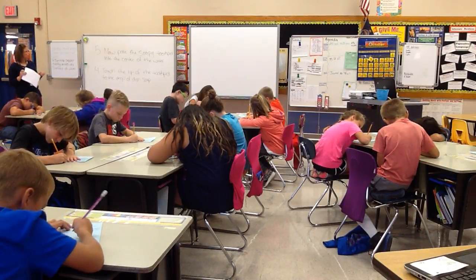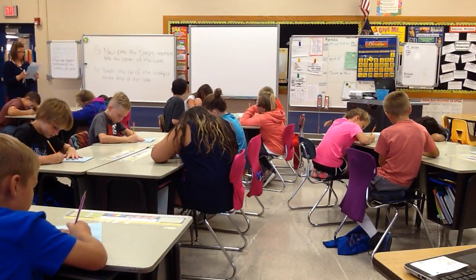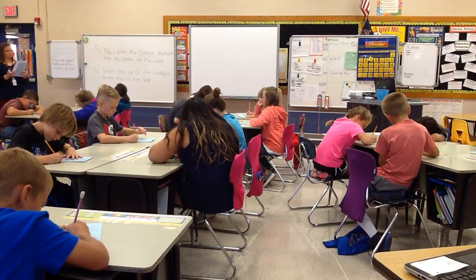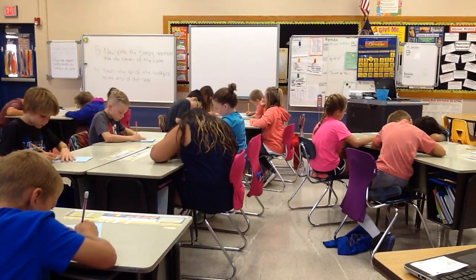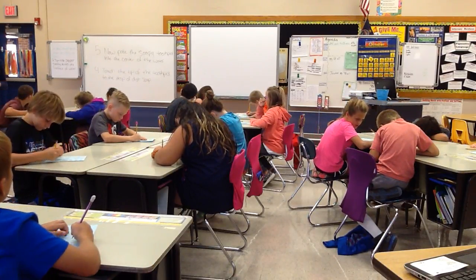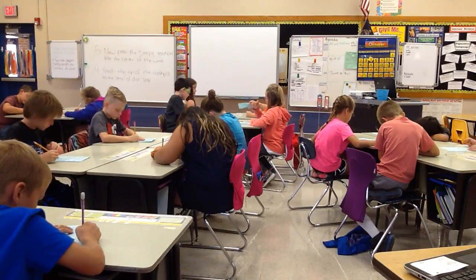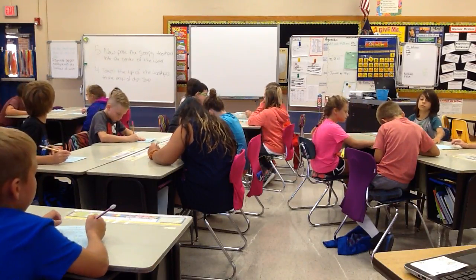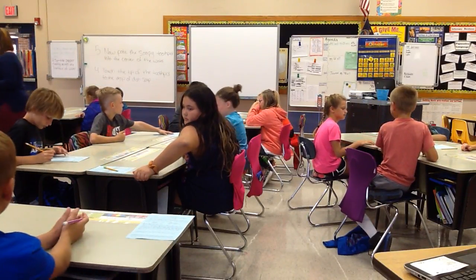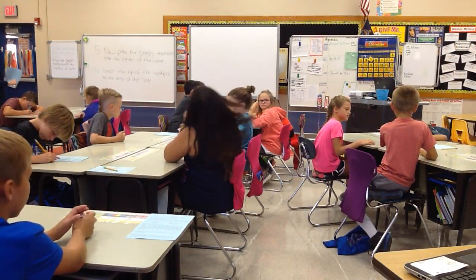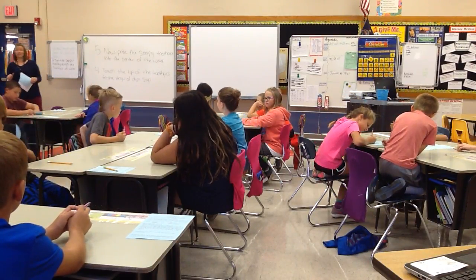Poke the soapy toothpick into the center of the water. When you are finished with step number 5, please put this paper to the corner of your desk. It does not take talking to do that. Wait till everybody's finished writing, and then I will give directions for what we're going to do next.